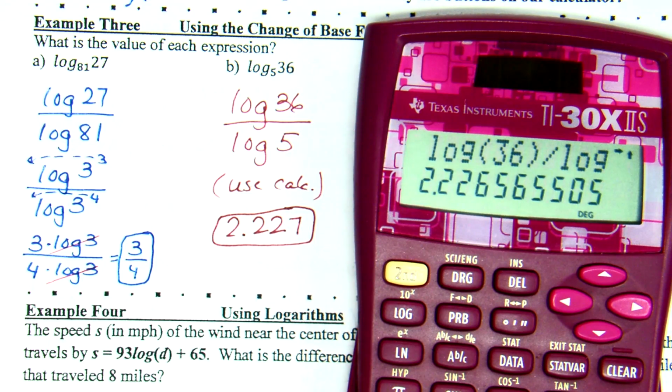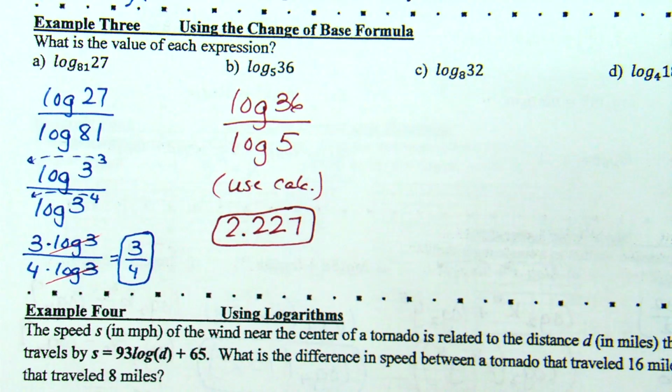So, okay, did you guys happen to start C? I should have told you guys to start C. So, log base 8 of 32. How do I rewrite it?